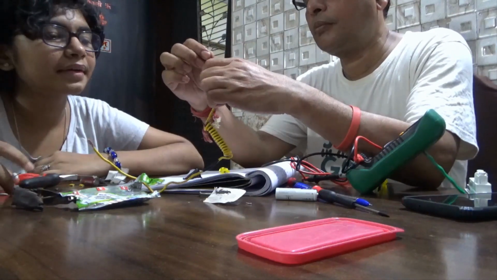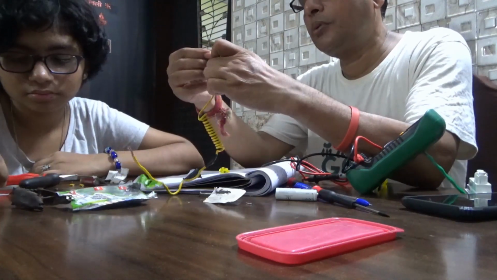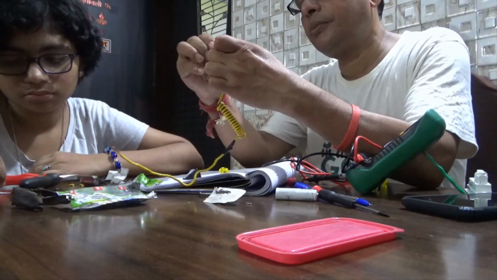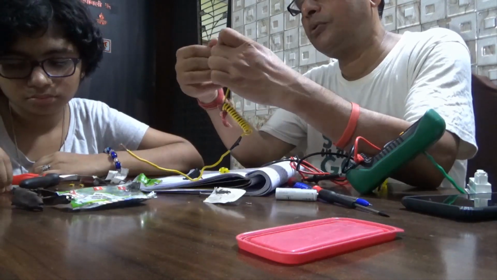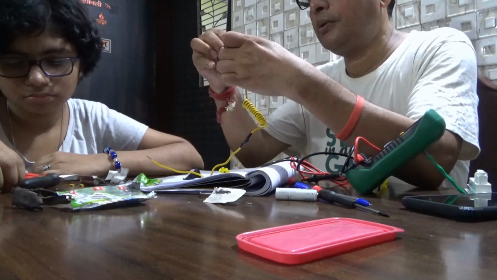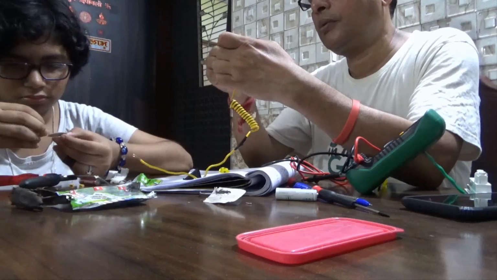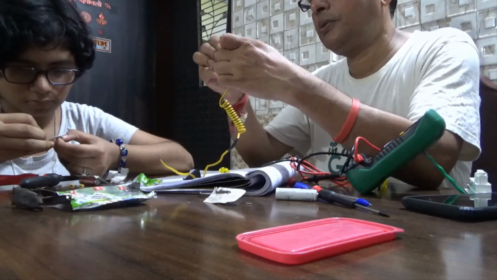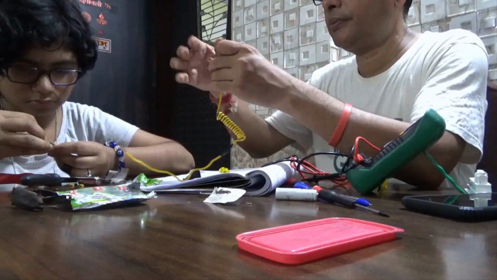Do you have bigger batteries or something? No, it is not because of bigger battery or smaller battery. This battery is also a good battery. It will work. Only the thing is this, you have to connect in a proper way.